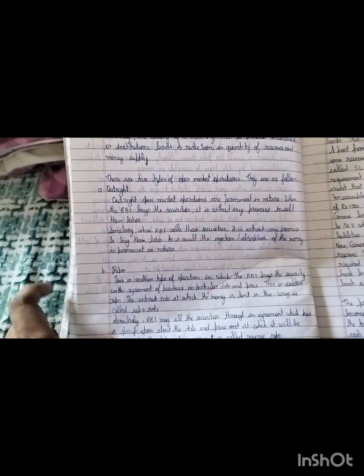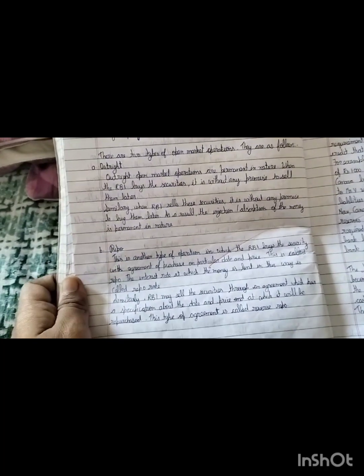Outright operations are always permanent in nature. When RBI buys these securities, it is without any promise that it will sell them later. And when RBI sells these securities, it is without any promise that it will buy them later. So the absorption or the injection of money is always permanent for outright open market operations.